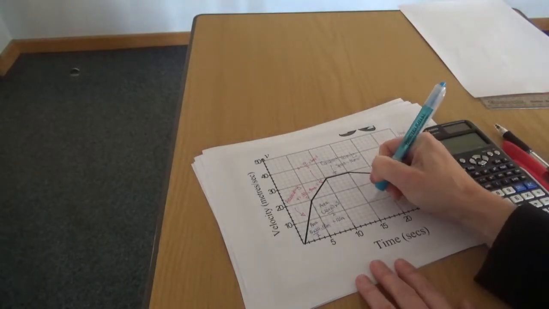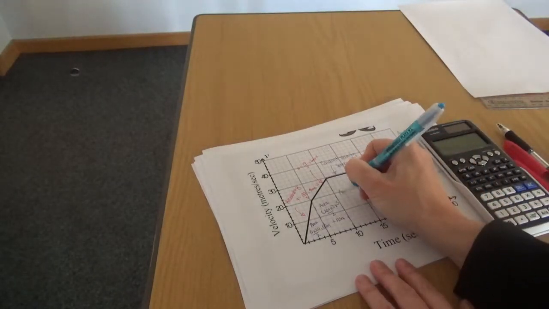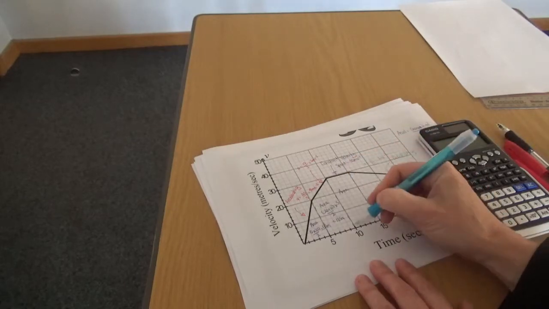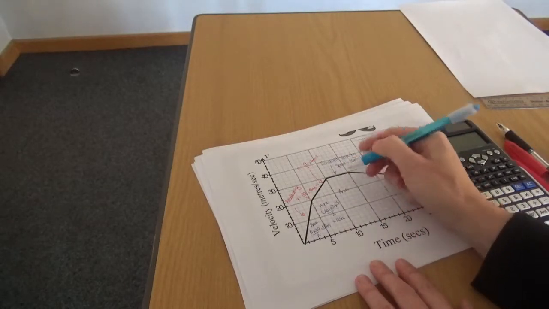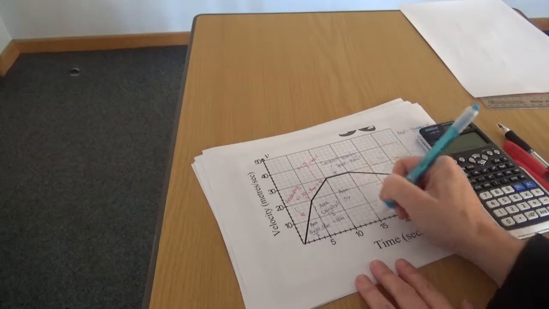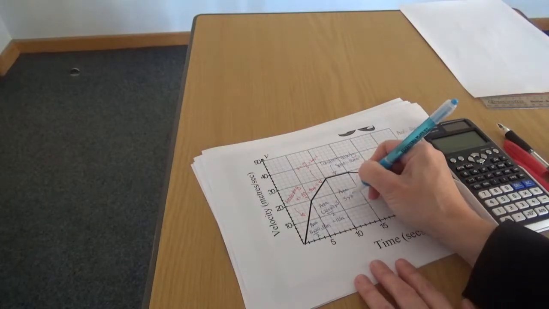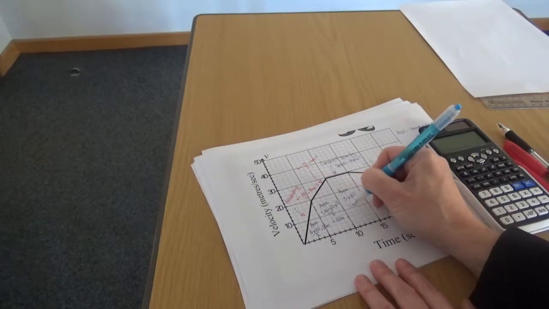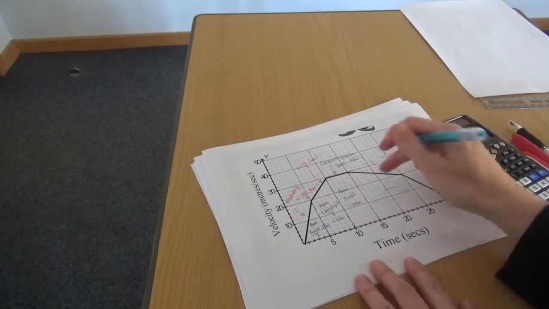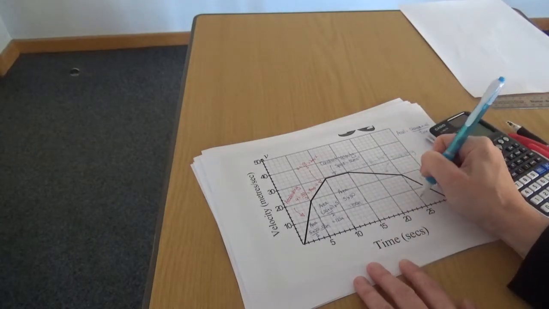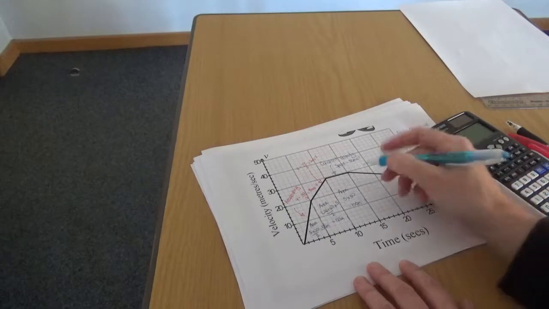This middle section is a rectangle. Area of a rectangle is width times length, so 5 multiplied by 30, so 150 meters. Then we've got another trapezium.